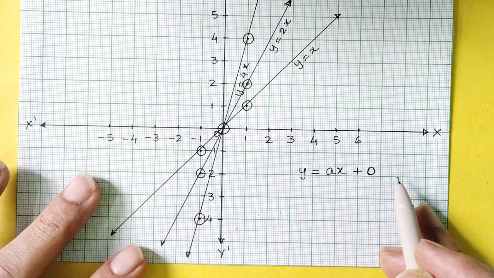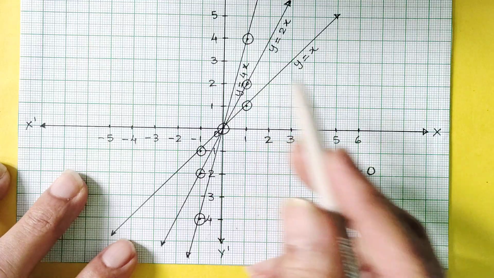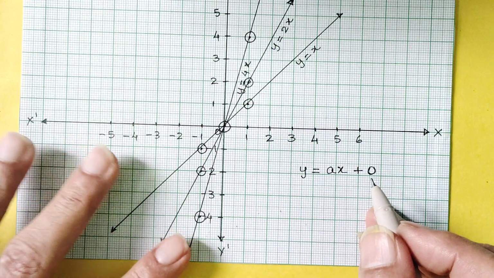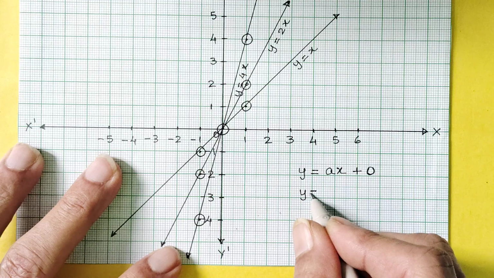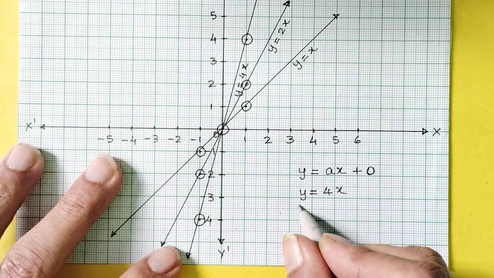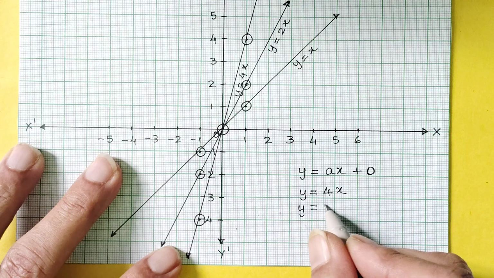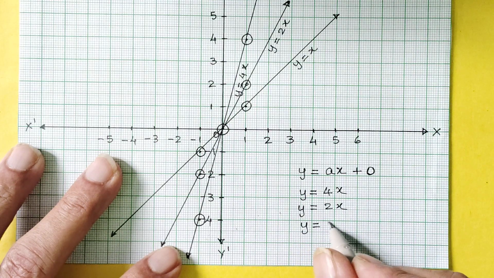Now we'll see the value of a. In the first case, it was y is equal to 4x. In the second case, it was y is equal to 2x. In the third case, y is equal to x.